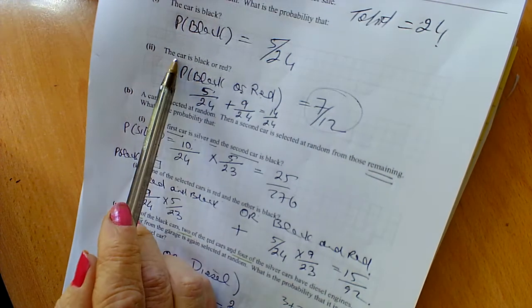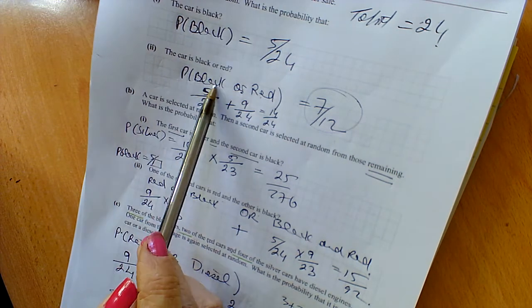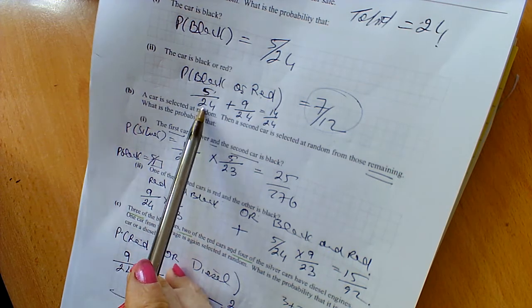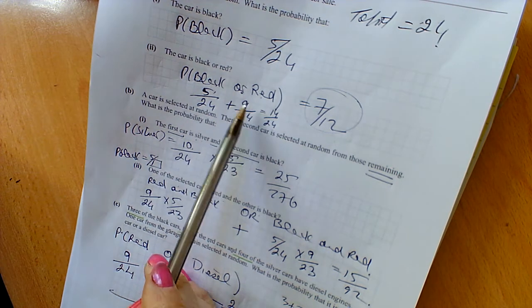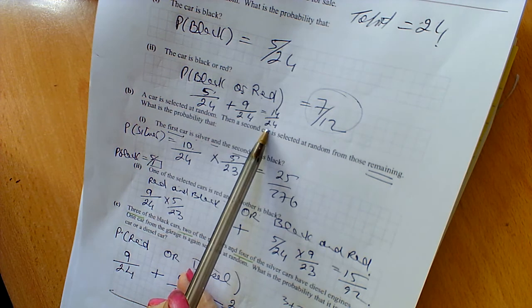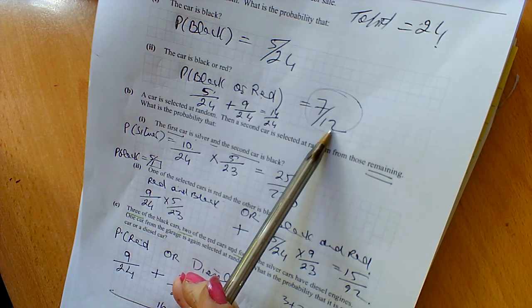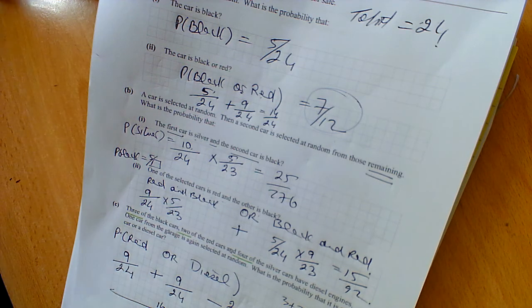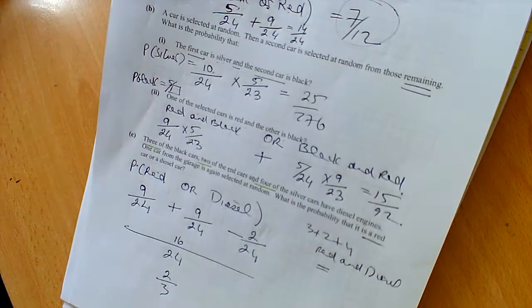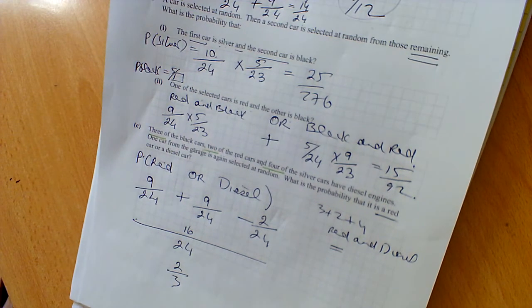Next one. The car is black or red. P(black or red) is 5 over 24, and or means plus, and there are 9 red cars. Put them together, 14 over 24 or 7 over 12 if you break it down. Next question.